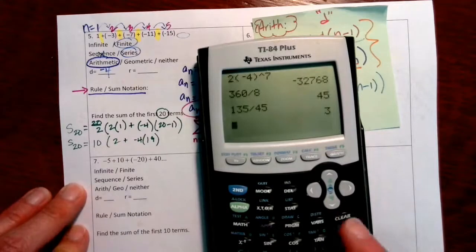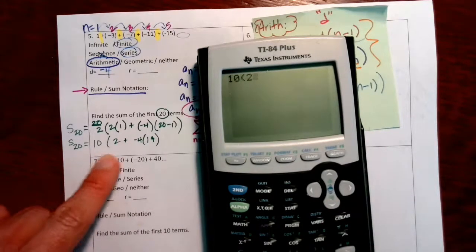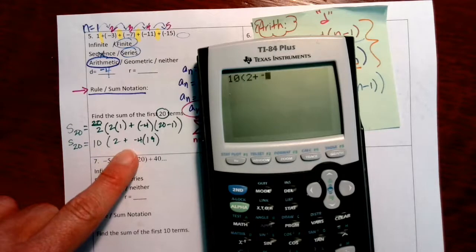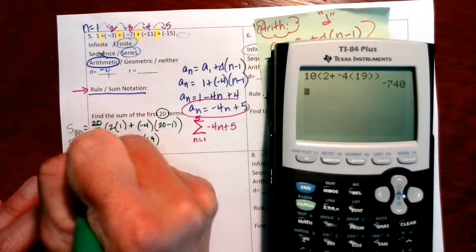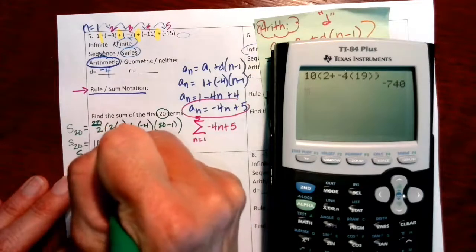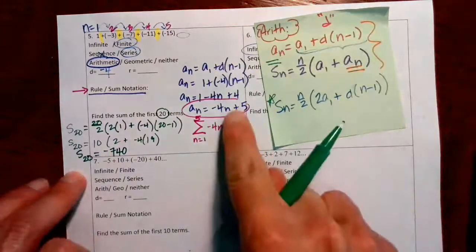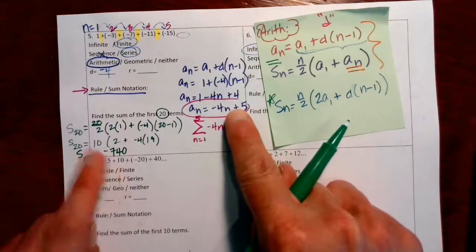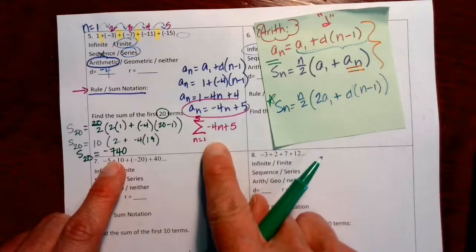All right, so we'll go ahead and say, what is 10 times 2 plus -4 times 19? Make sure you close those parentheses. So the sum of the first 20 terms following this rule is going to be -740. Now let's be clear what we're talking about. We didn't need the rule to get this answer. We did need the rule to write it in summation notation.